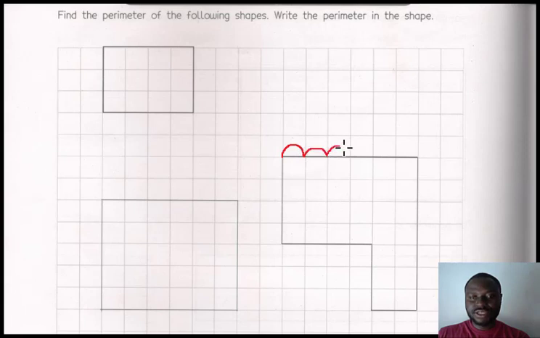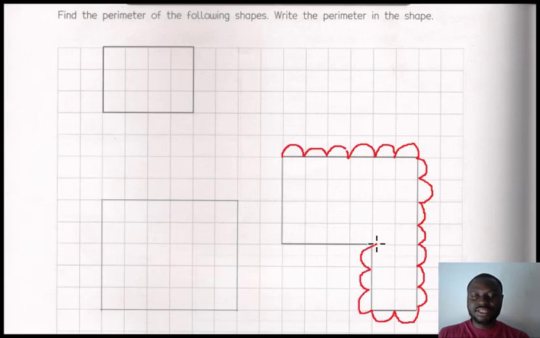So 2 centimeters, 3 centimeters, 4, 5, 6, 7, 8, 9, 10, 11, 12, 13, 14, 15, 16, 17, 18, 19, 20, 21, 22, 23, 24, 25, and then 26 centimeters.